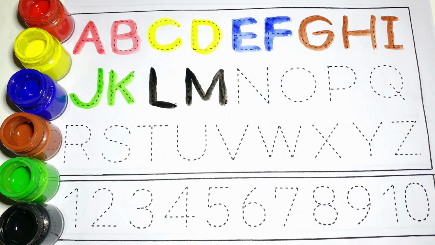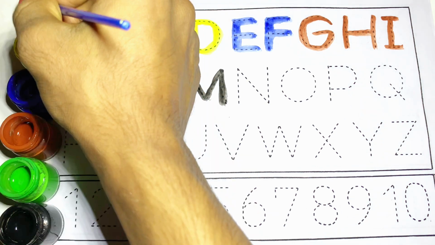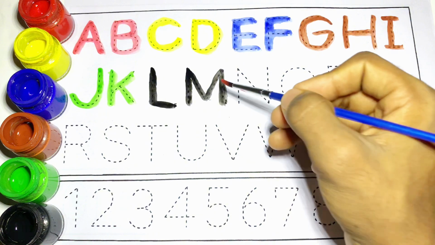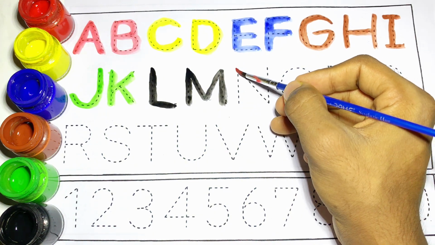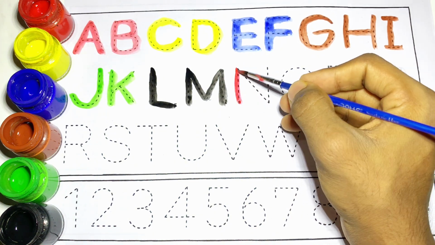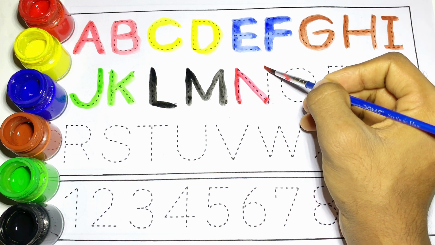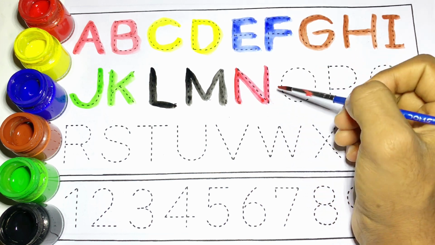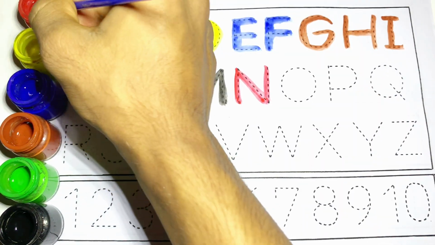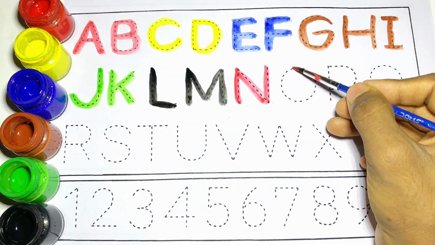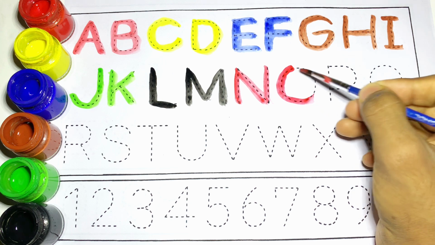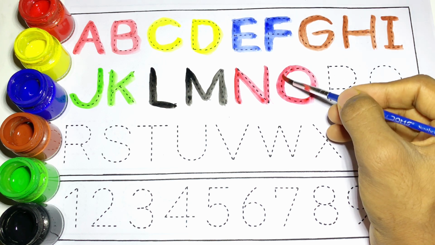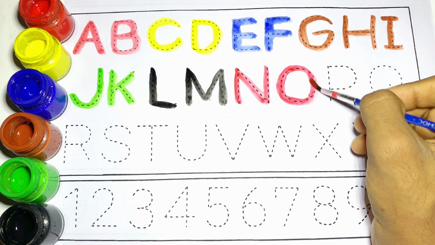Kids, now draw N. N for nose, N for nest. The alphabets of N. And use red color. Kids, again use red color and draw O. O for orange, O for octopus. The alphabets of O.